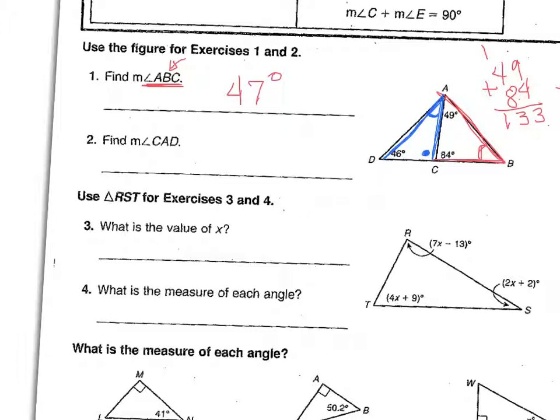Where C is, you have two angles, and we have to find the missing one first. How can we find that angle? Good idea. That is right. That's a linear pair, so it's 180 subtract the 84. That is right, and that should be 96 degrees.